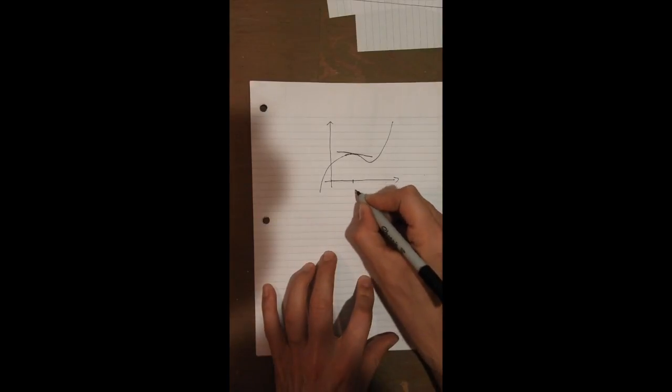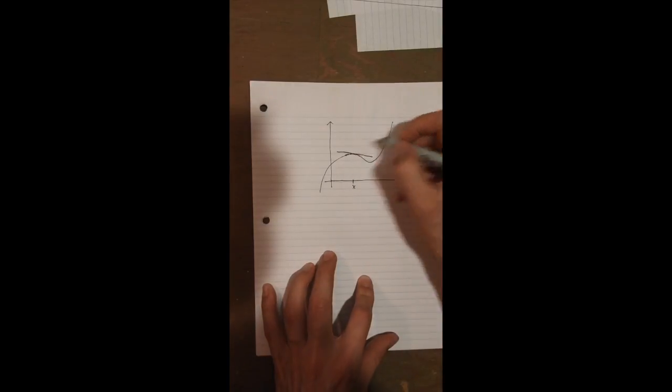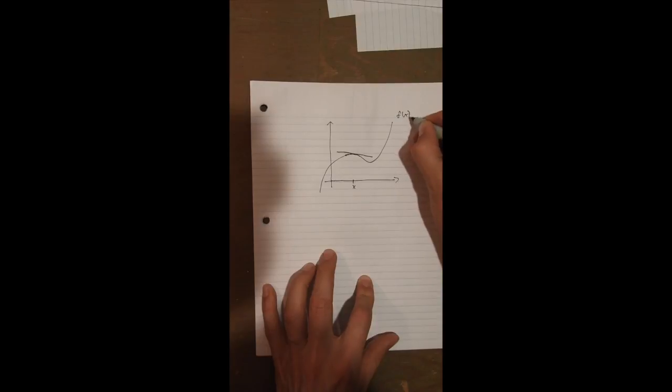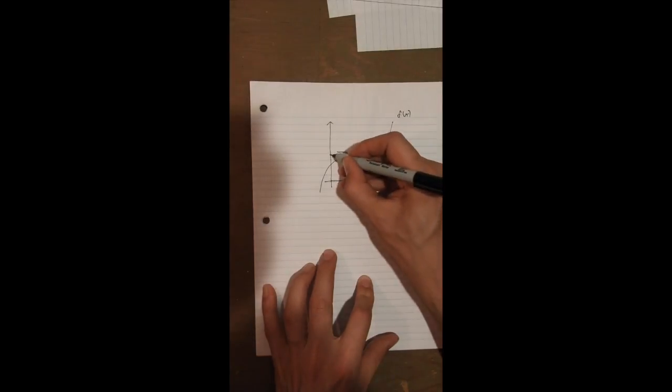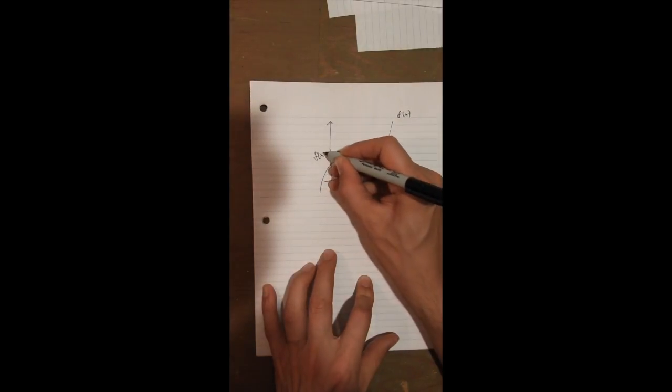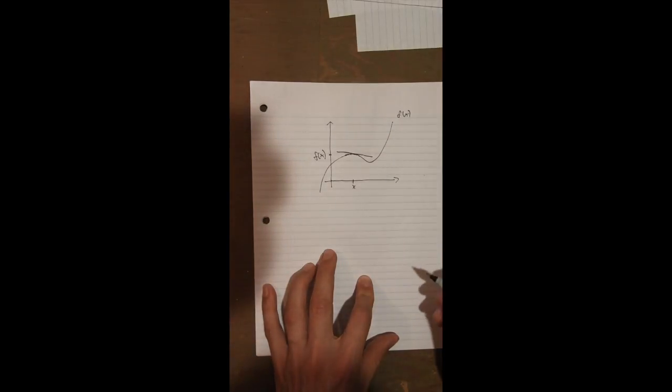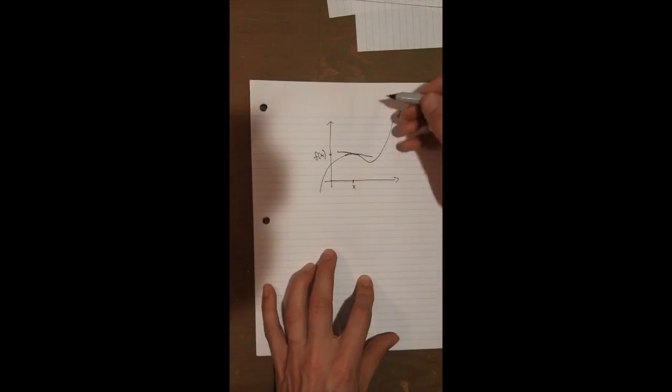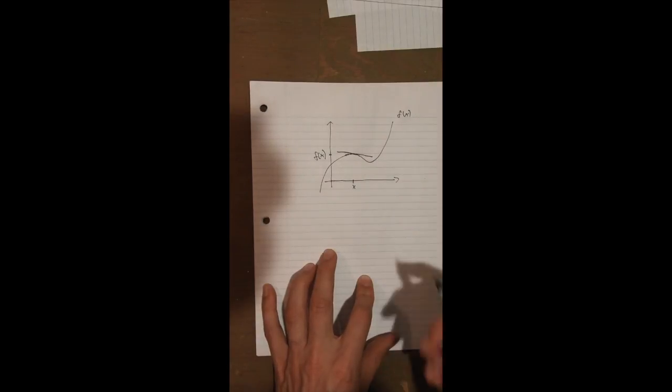I'm going to define this point here as x, and this is a function f of x. And so this y value can be found by plugging x into f. And so I want to know what the slope of the tangent line touching there is.